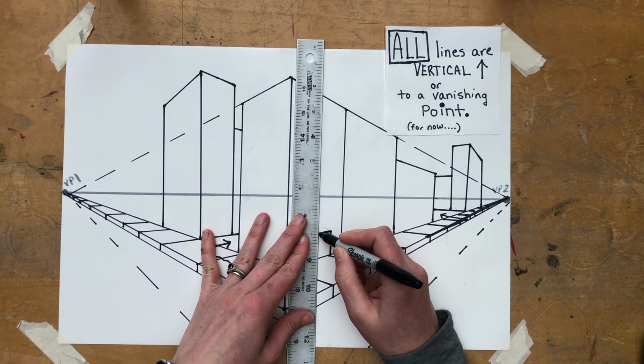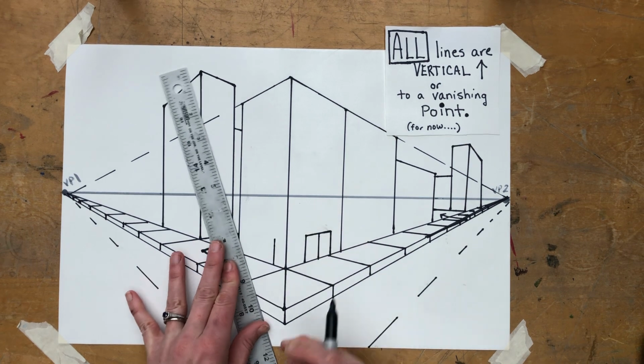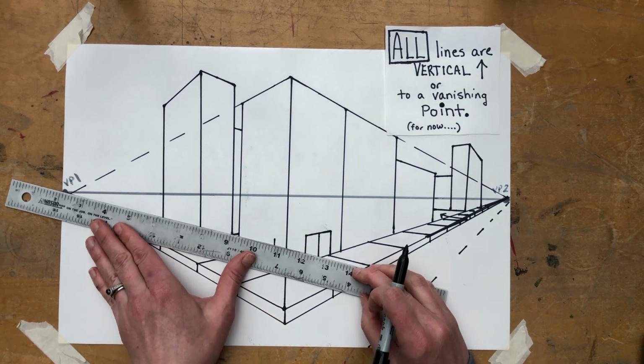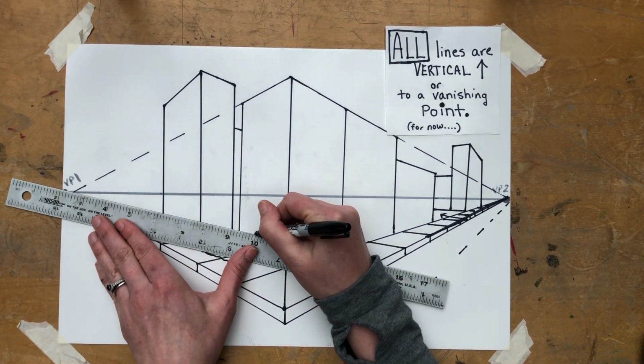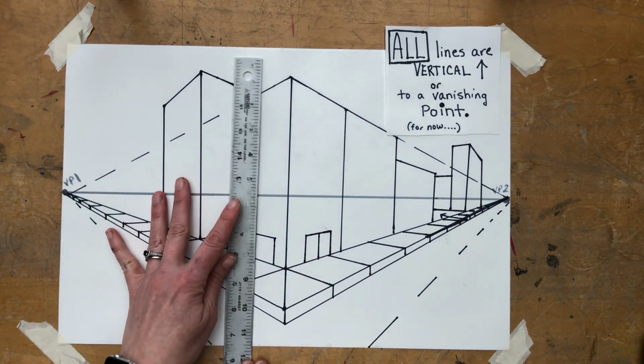You could easily split it in half and make it a double door. Not Dumbledore from Harry Potter, a double door. And do the same thing on the other side. This side, the top of the building is going to VP1. So I'm going to draw the top of the door going to VP1.